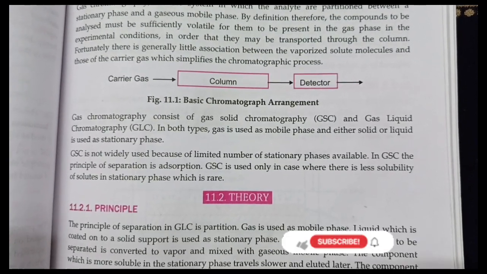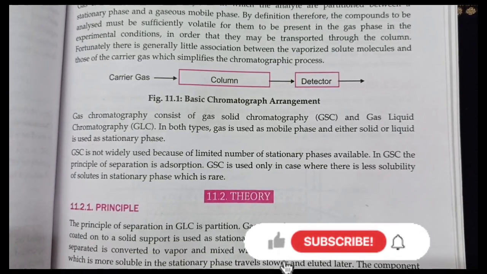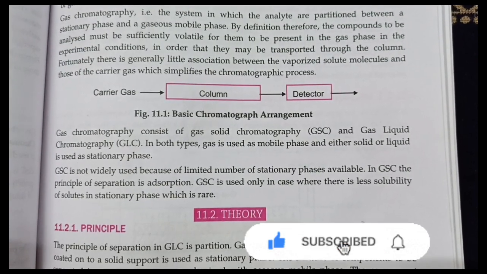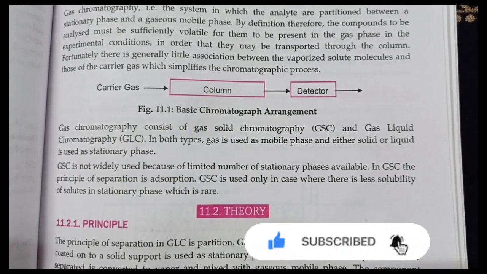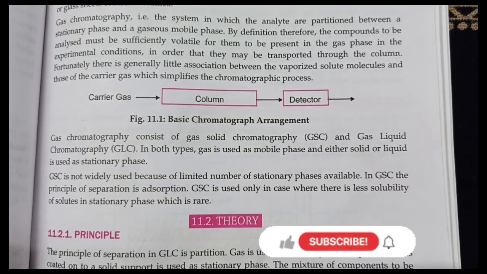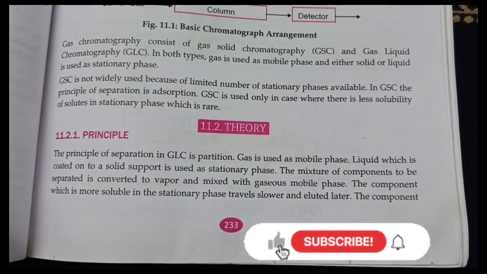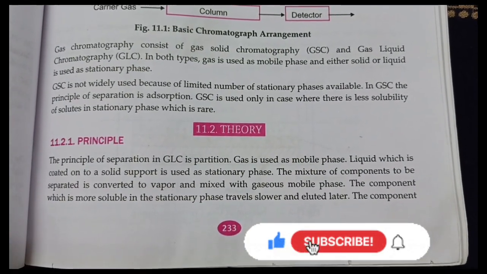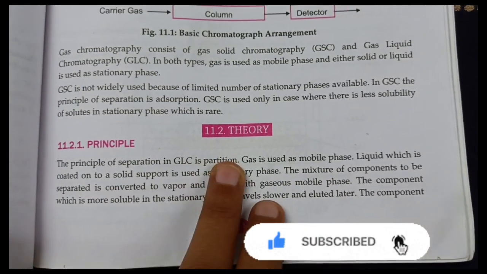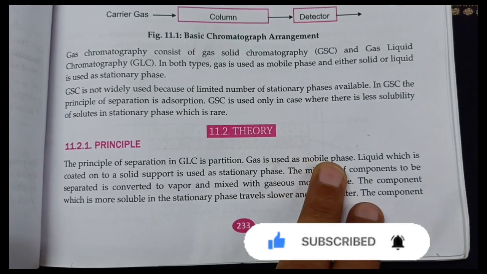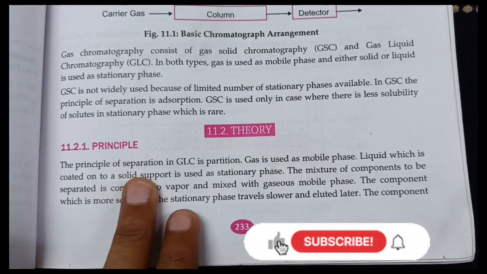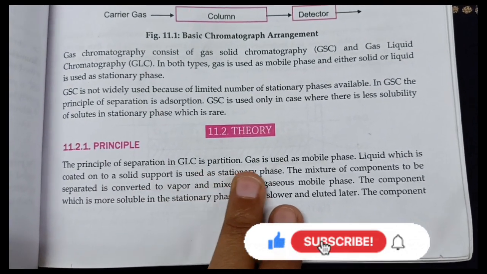In gas solid chromatography, the principle of separation is adsorption, and it is used only where there is less solubility of solutes in a stationary phase, which is rare. Principle of gas chromatography: the principle of separation in gas liquid chromatography is partition, and gas is used as the mobile phase. Liquid, which is coated onto the solid support, is used as the stationary phase.